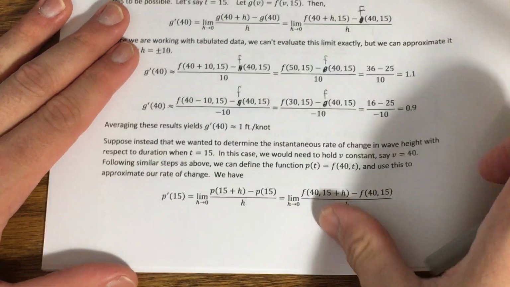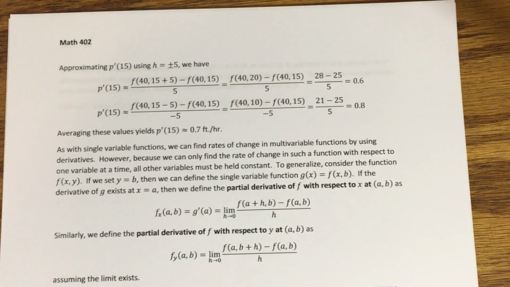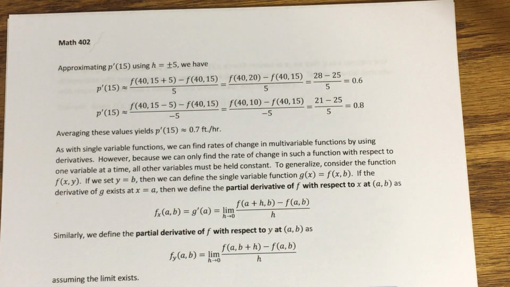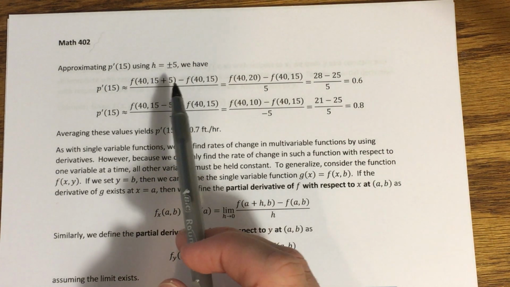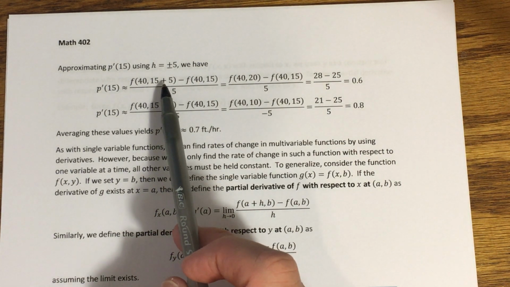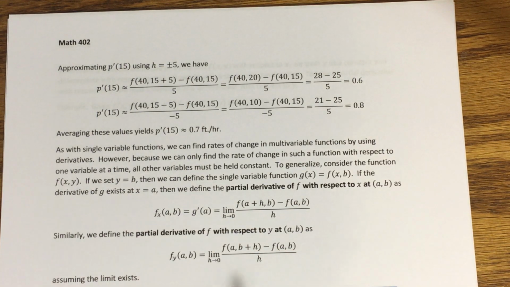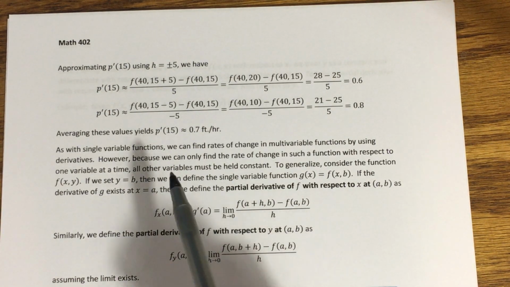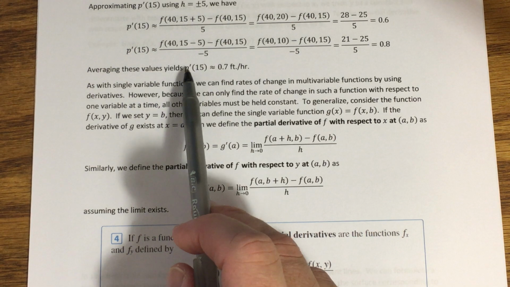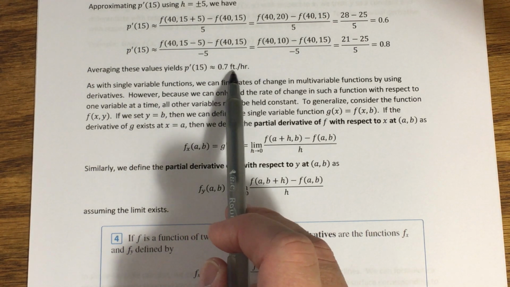Okay, we can go through a similar derivation. For the sake of time, I'm not going to go through all the nitty-gritty because it's the same kind of idea as before. The major difference, though, is that t is the variable that's allowed to vary instead of v in this case. Here I get p prime of 15 is equal to 0.7 feet per hour.